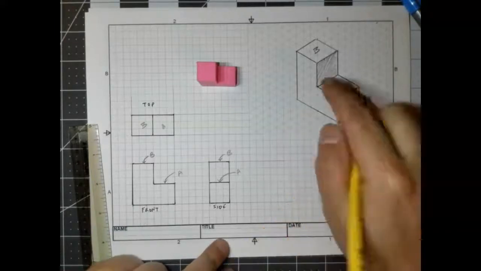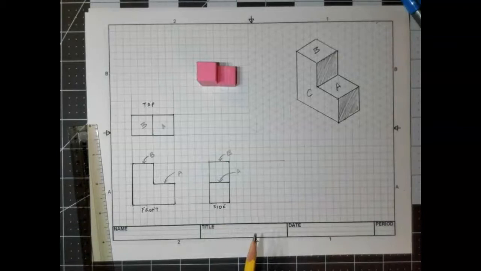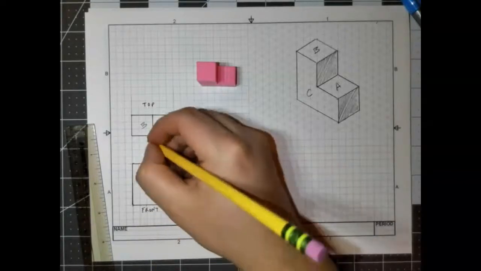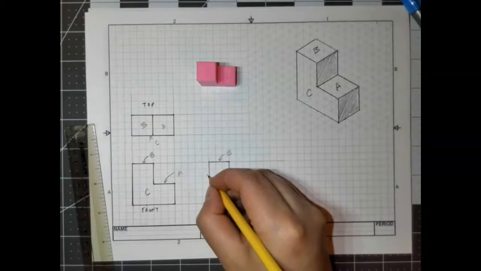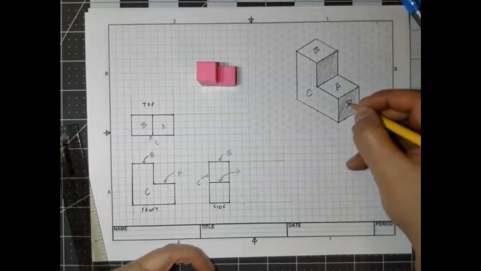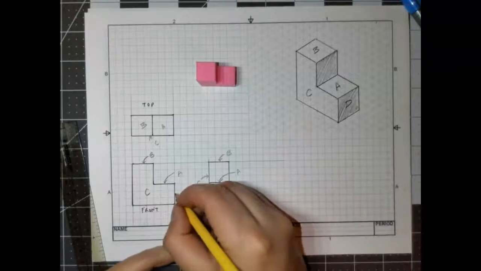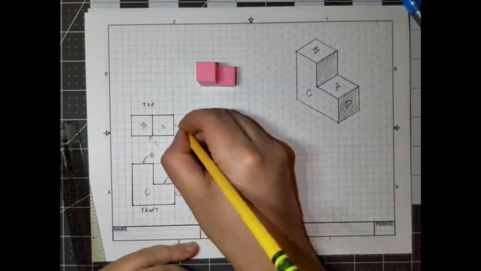If we were to label the front C, where is C on my multi-view part of my drawing? C is here. C is also here and here. If I put a D here, this is D, this is D, this is D.